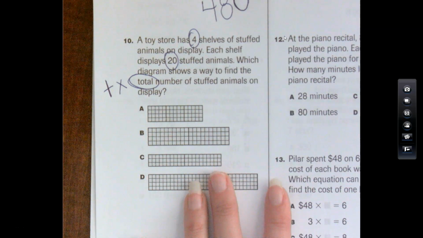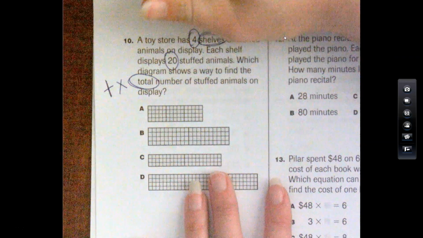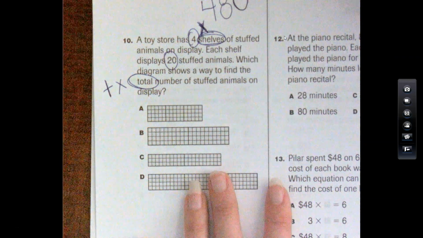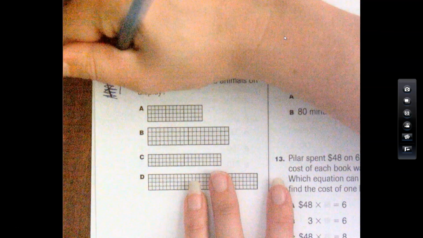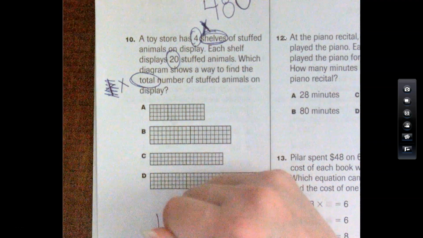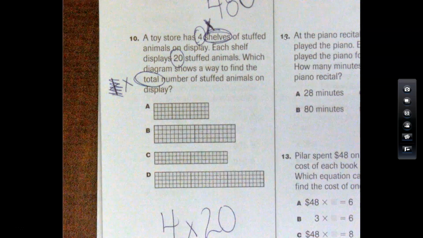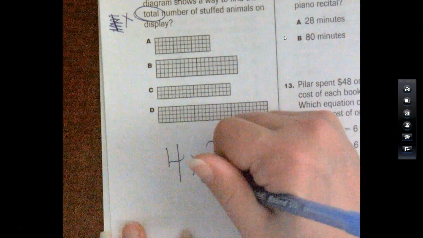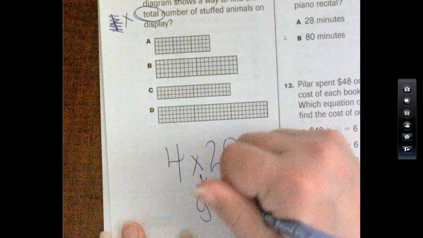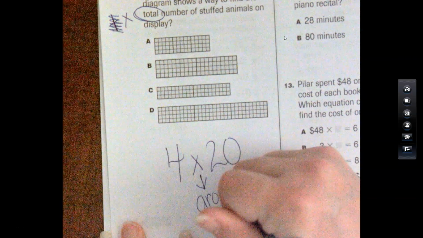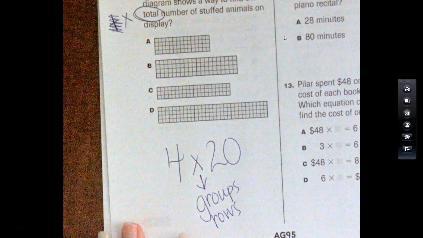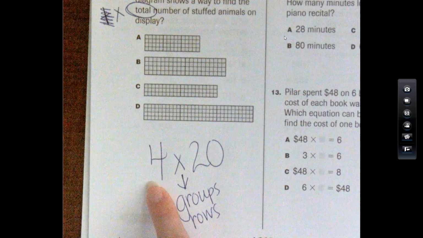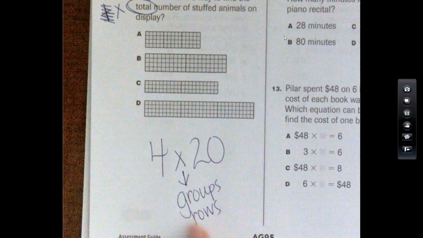If you said the word shelves, you are correct. Shelves is a group. Therefore, it means to multiply. So I know that I am doing 4 times 20. Well, what does that mean? Remember that this times sign really means groups of or rows of. It means the same thing. So 4 groups of 20, or 4 rows of 20.